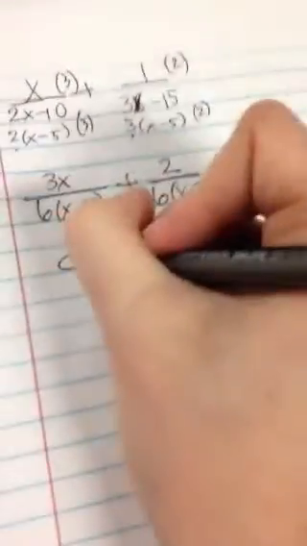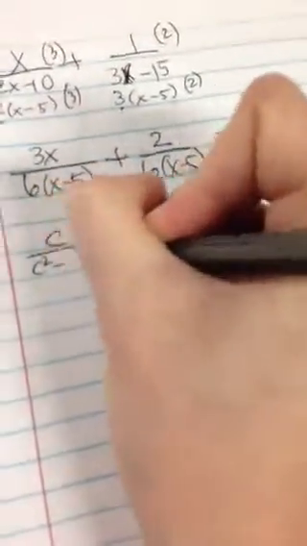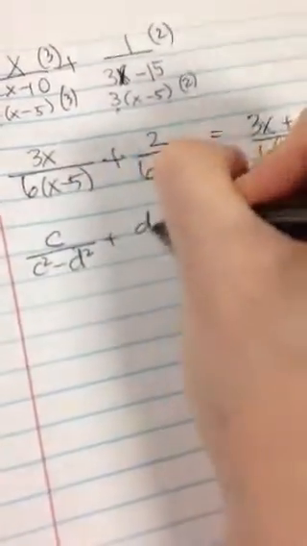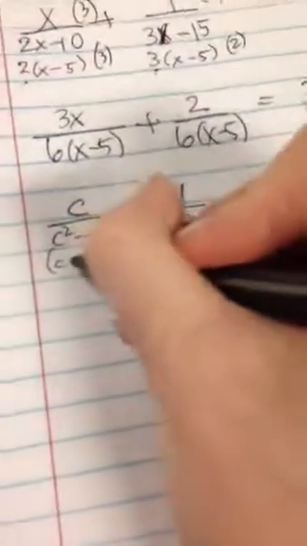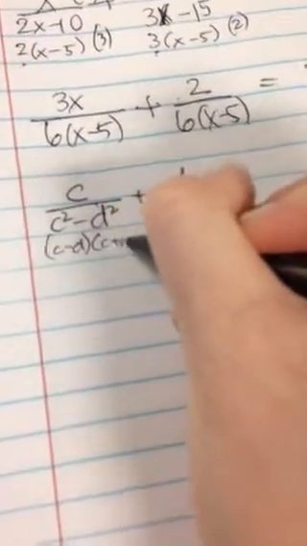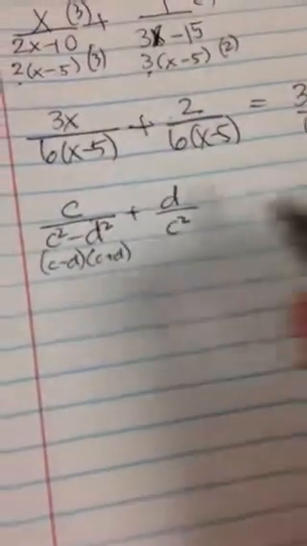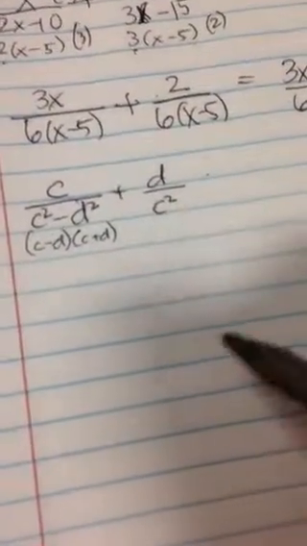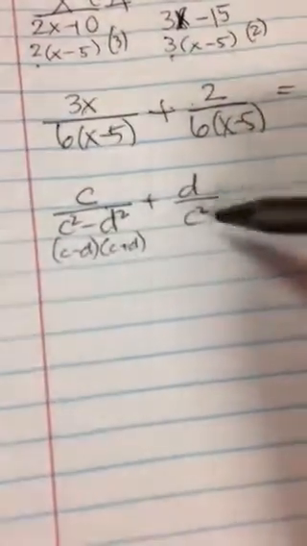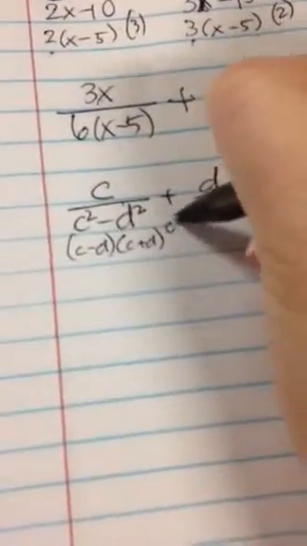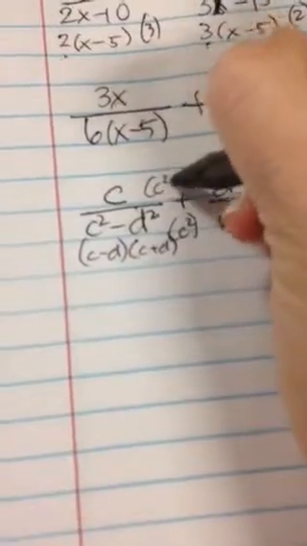Alright, last one. Something scary with all variables. Factor this. You end up with c minus d, c plus d, because it's a difference of 2 squares. This only has a c squared. This has a difference of 2 squares. So this one needs to have all this. I need to get that c squared over here as well. So that means I got to multiply the top and bottom by c squared.